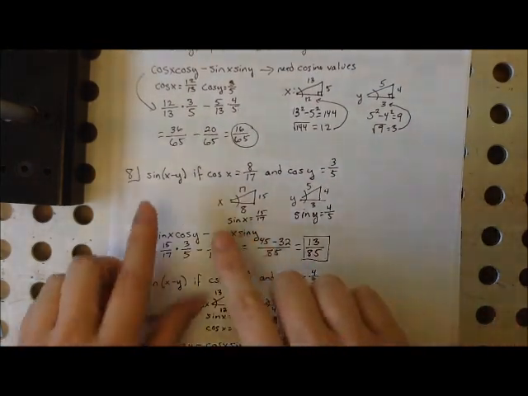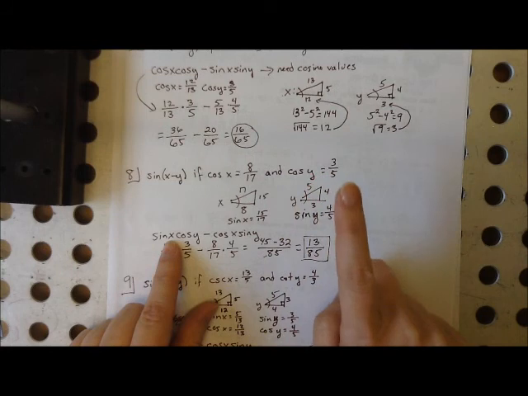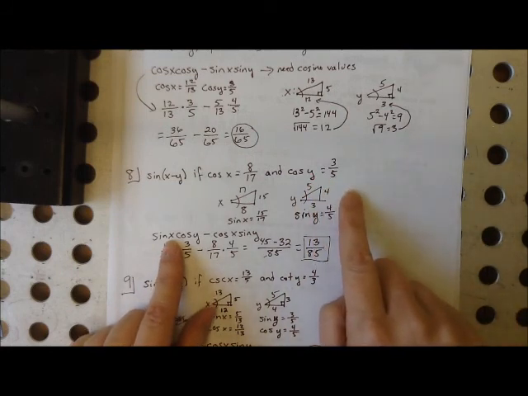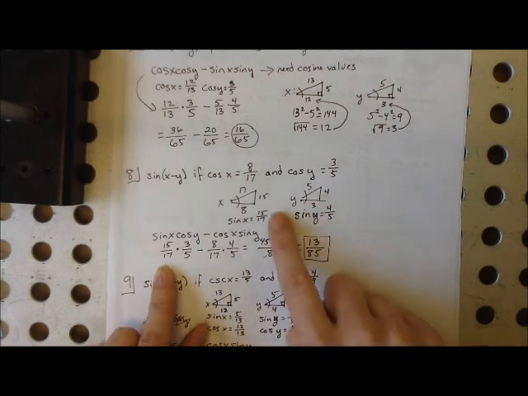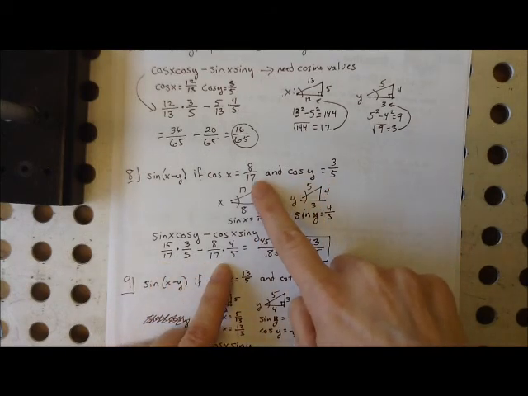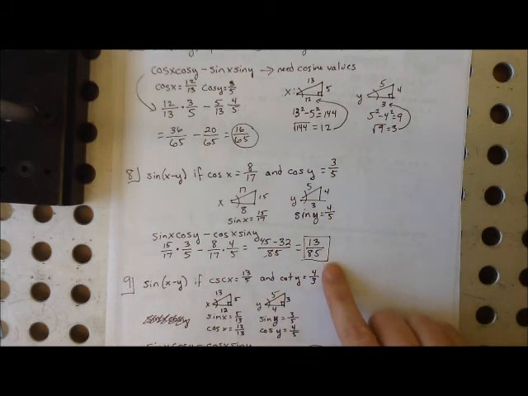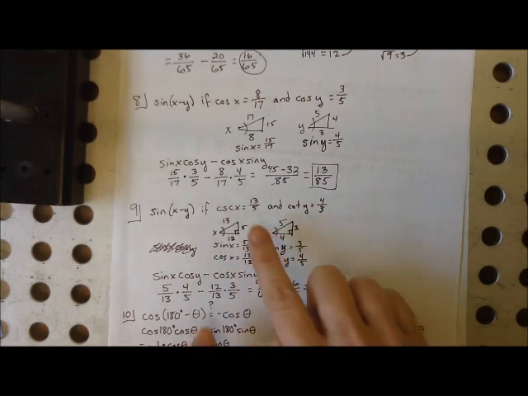For number 8, formula is sine x cosine y minus cosine x sine y. Same deal. Draw the triangles, you're in quadrant 1, everything is positive. Sorry, quadrant 1. Tangent 1 would be weird. Sine x cosine y minus cosine x sine y. Simplify, 13 over 85.